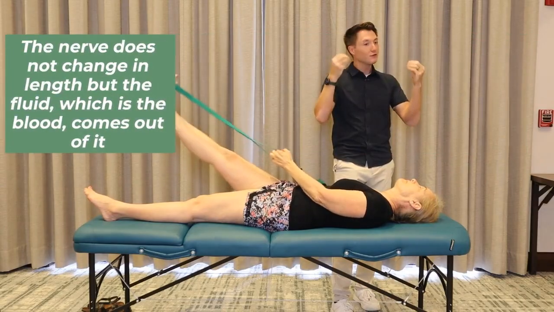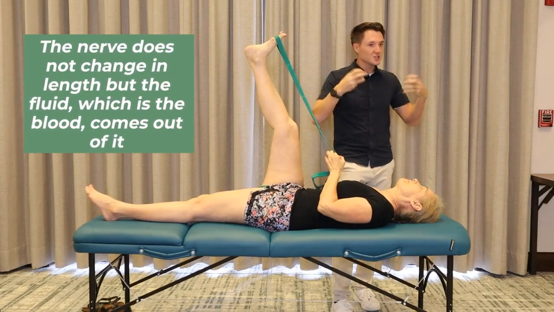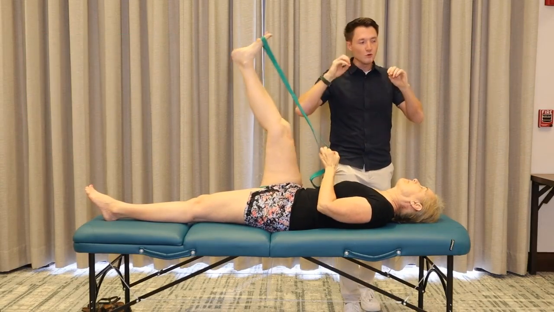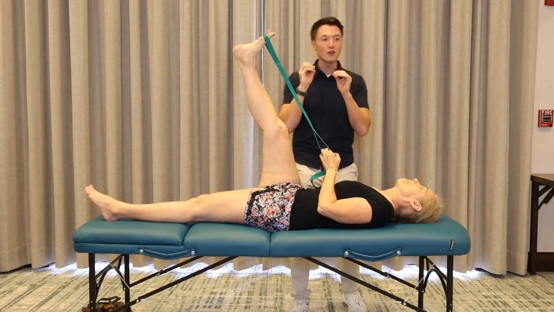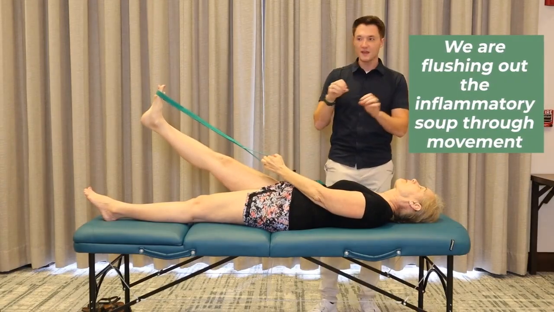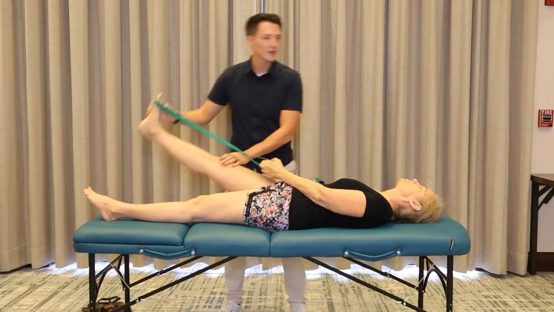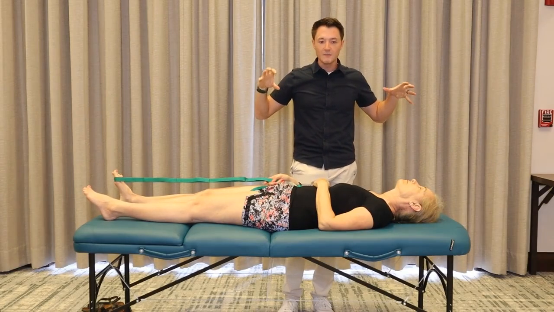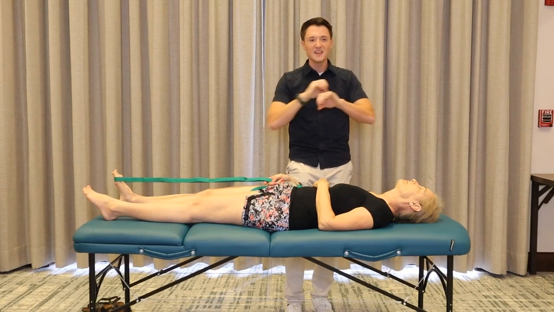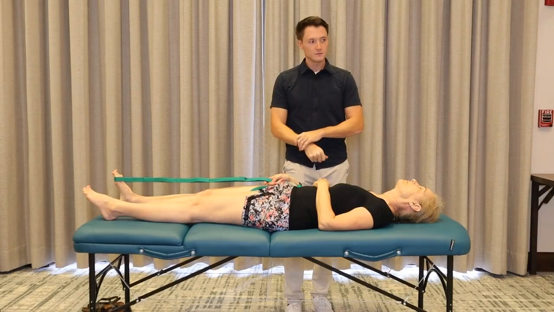No, but the fluid comes out of it, and that nourishment and that fluid that we're moving is blood. We're moving some of that inflammation that happens from walking, standing, and extension. We're flushing it out through movement. That's why it feels better as you keep going. So don't think of it as actually stretching the nerve, but think of it more as desensitizing it by removing the inflammatory soup around it.